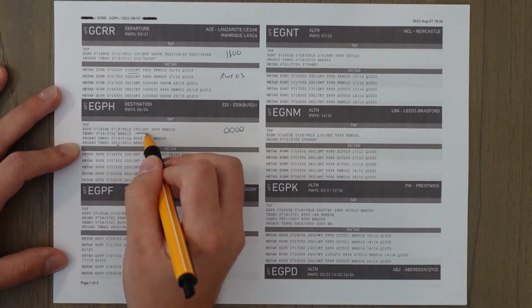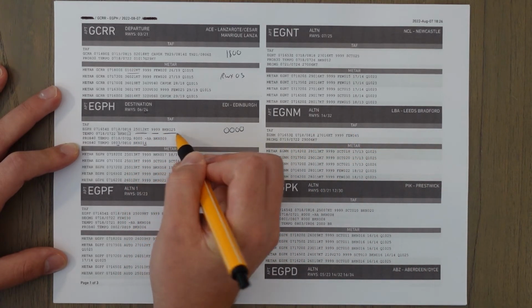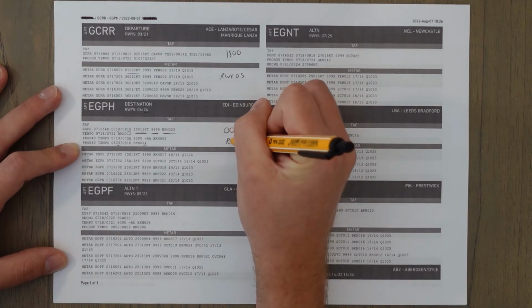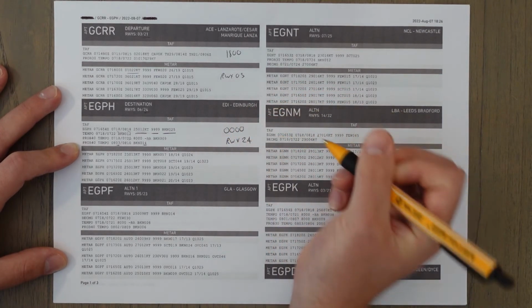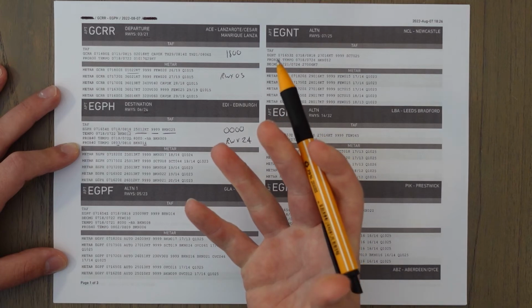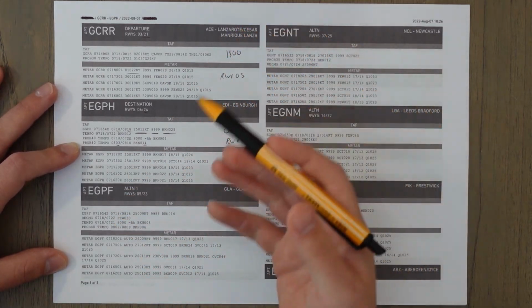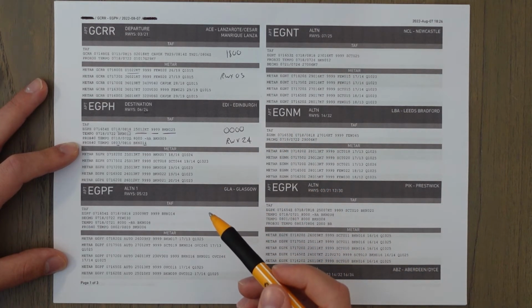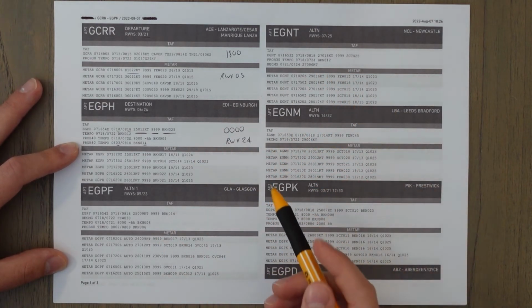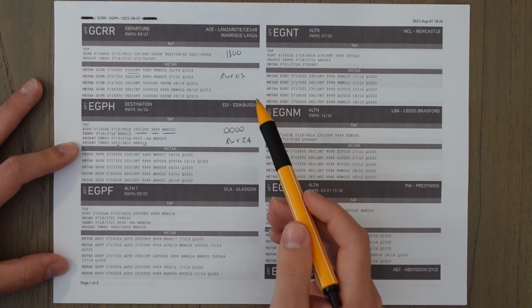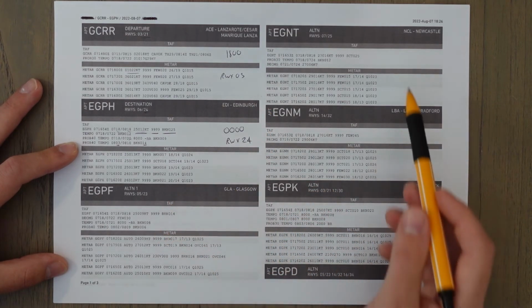So 250 at 12, visibility 10 kilometers, broken clouds 2,500, runway 24. Then I can get those charts up, have a look, familiarize myself with the approaches, see what I need to do to get myself ready for this flight. We can also use the weather reports for any alternates.